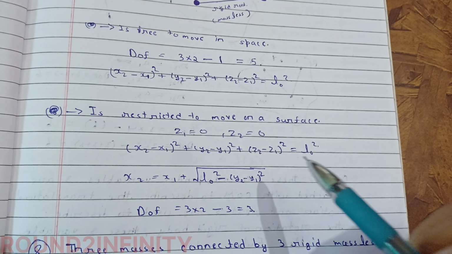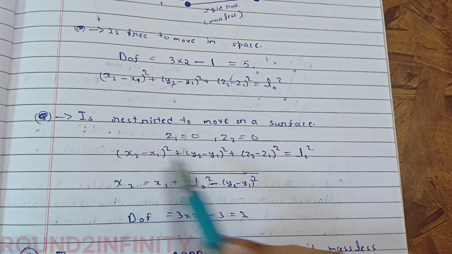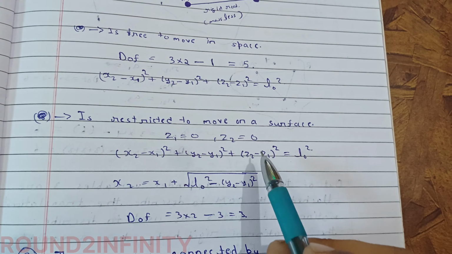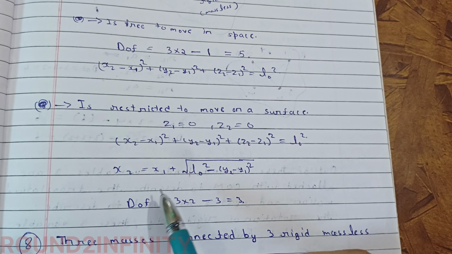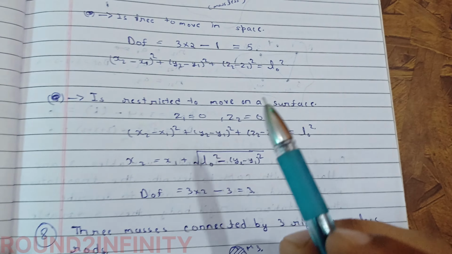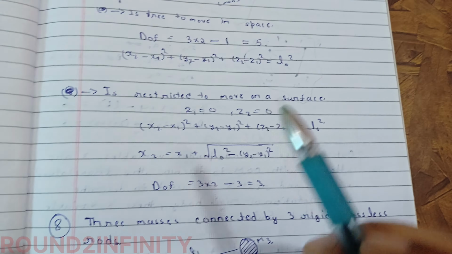Now from here you can see that when these will be 0, there will be 4 variables and one of the variables can be written in the form of the other 3. So from here also you can see that only 3 independent variables are required. So that's how you can see how the number of variables can be reduced using the constraint equations.